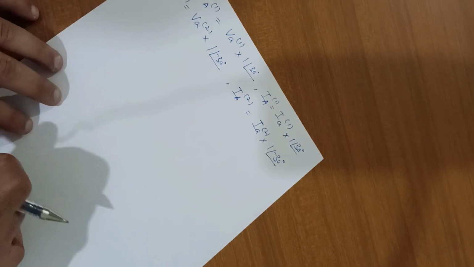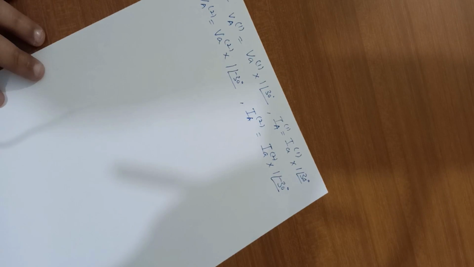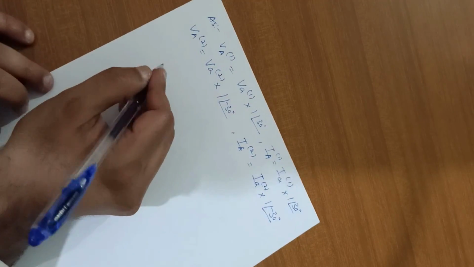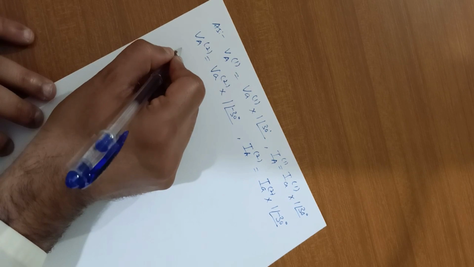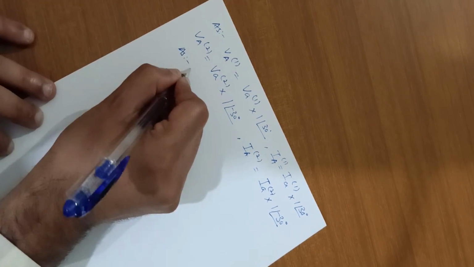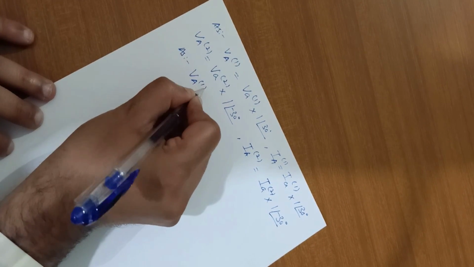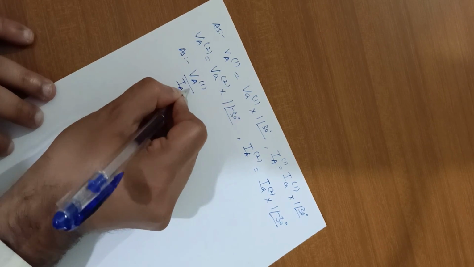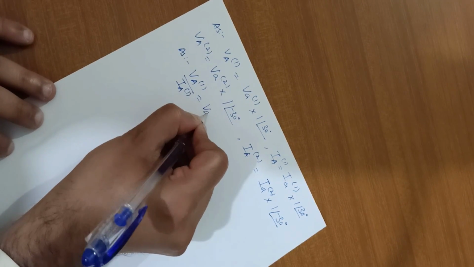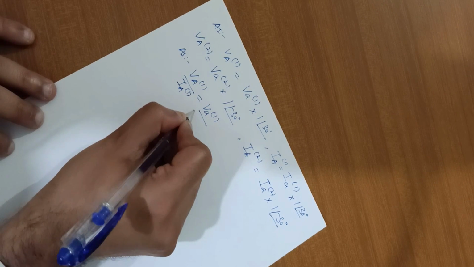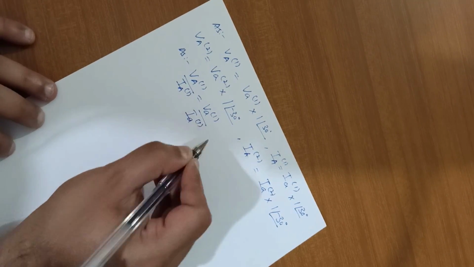Okay, so now we can write here that VA1 divided by IA1 is equal to VA1 divided by IA1.